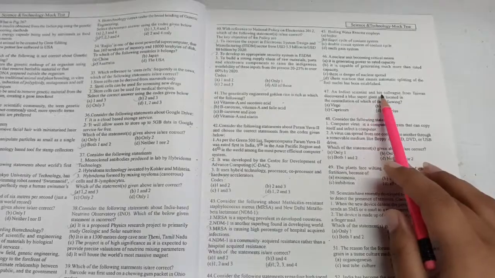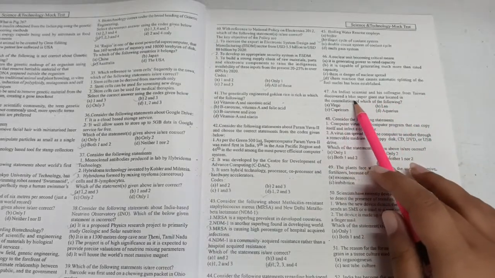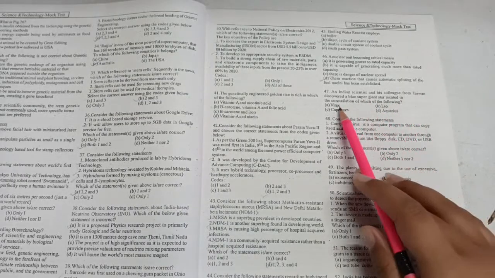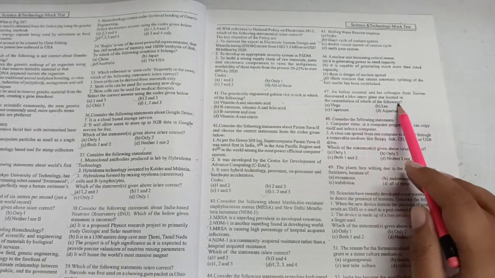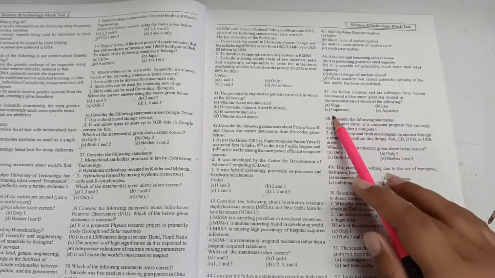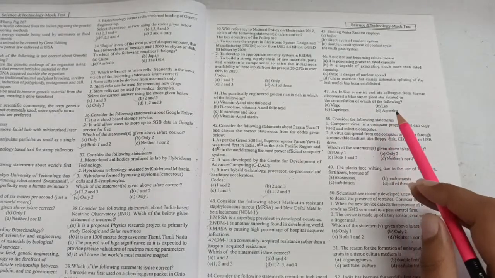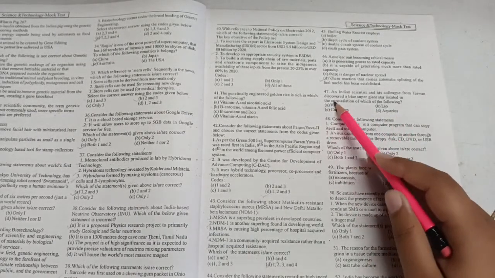An Indian scientist and his colleague from Taiwan discovered a blue supergiant star located in the constellation of which of the following? Virgo, Leo, Capricorn, Aquarius. The answer is A, Virgo.